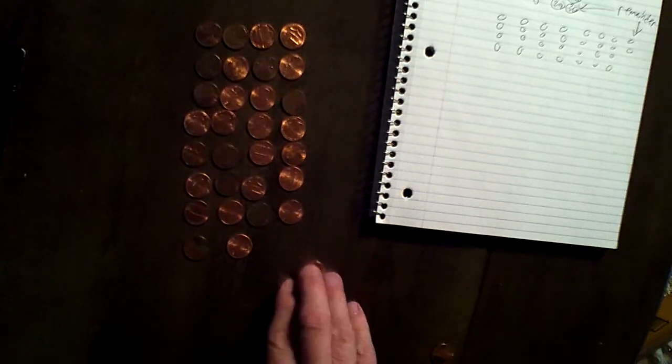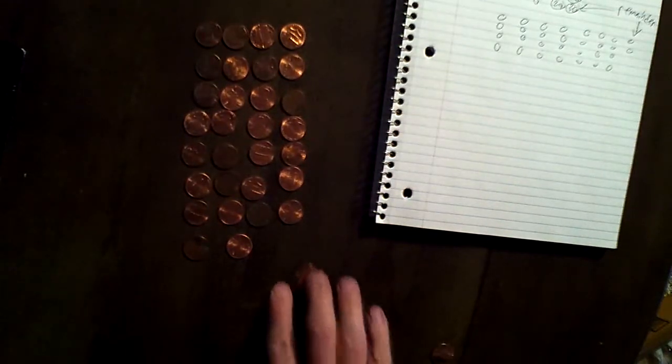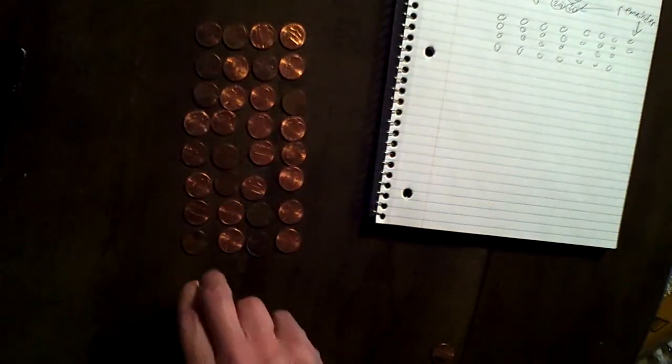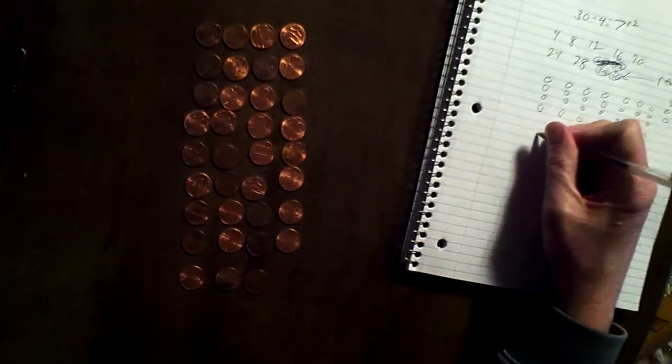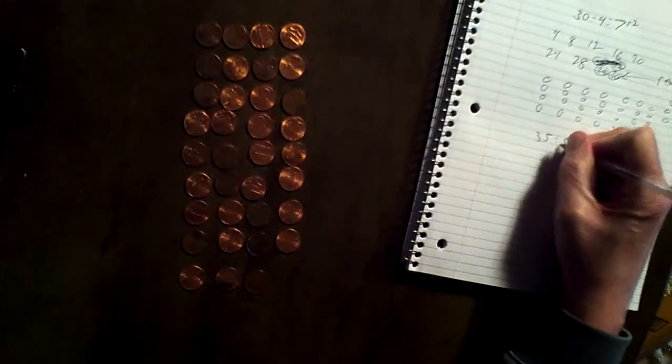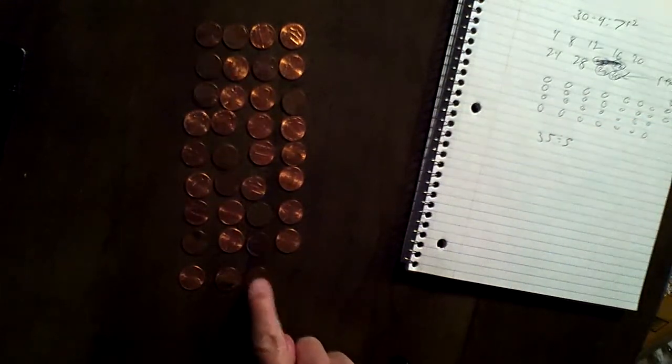Let's do one more, and let's work with a different number. Let's say now we've got 32. Okay, let's make it 35. All right, so let's take 35. Let's divide it by something we know that is a factor of it. 5 is a factor of 35. So let's divide 35 by 5. So let's make our groups of 5.